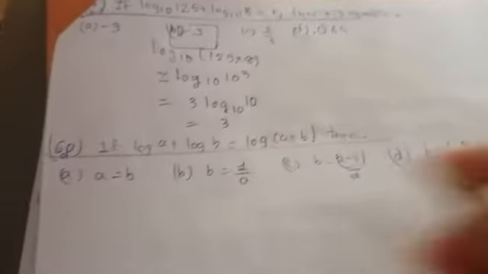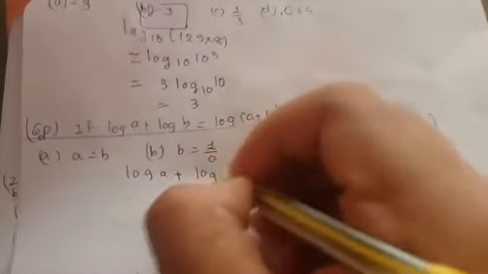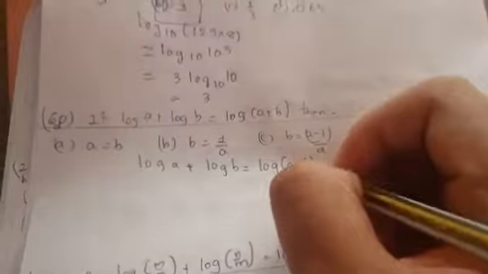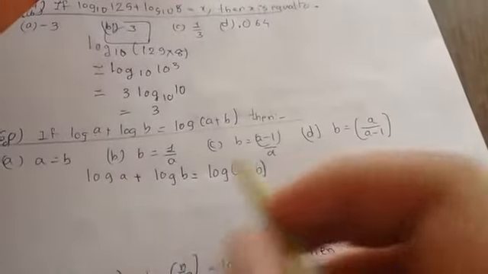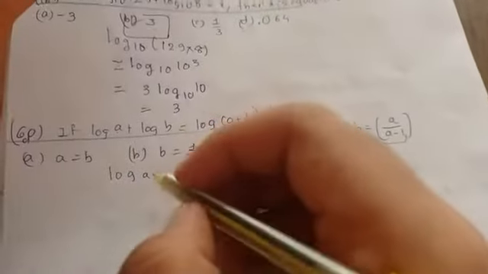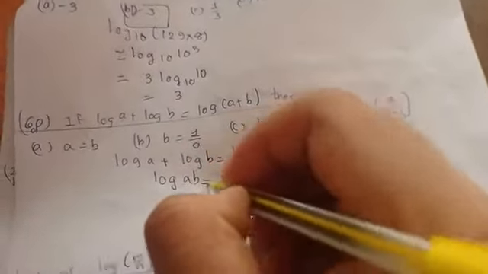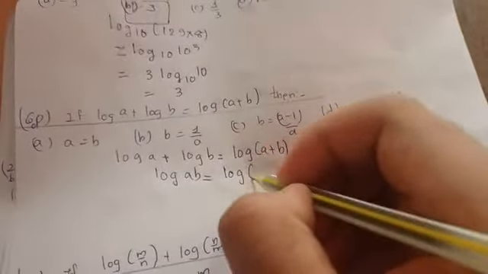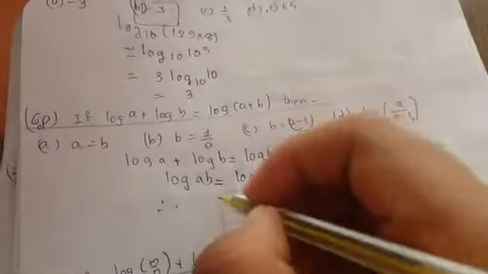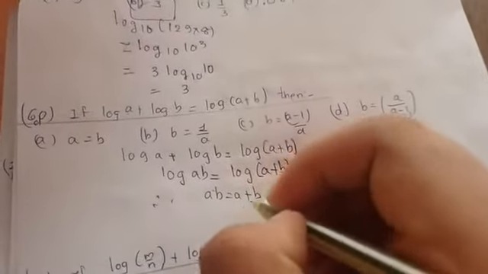60th question. If log A plus log B is equal to log of A plus B, then we have to find out which of these following results is correct regarding this expression. Now log A plus log B can be written as log of A into B, which is equal to log of A plus B. Now this can be written as AB is equal to A plus B.